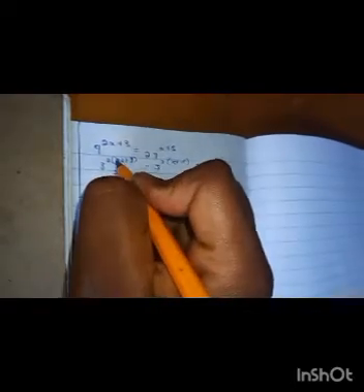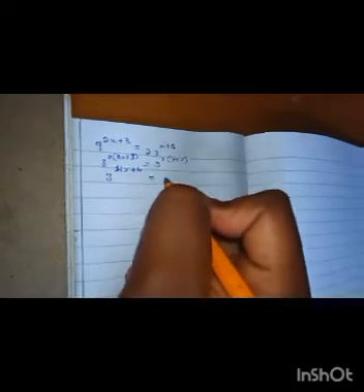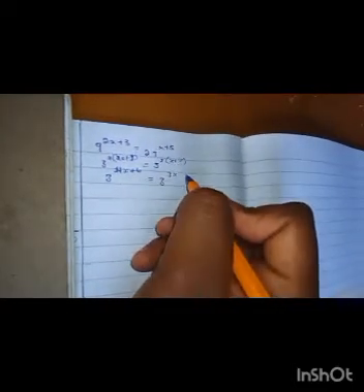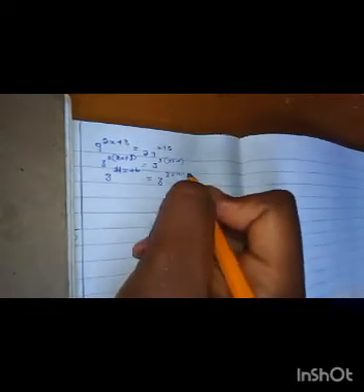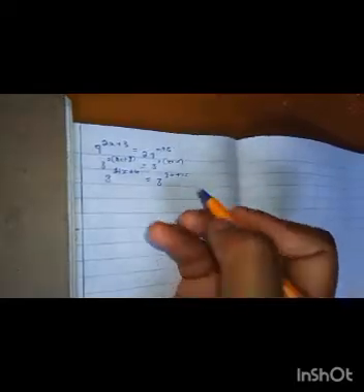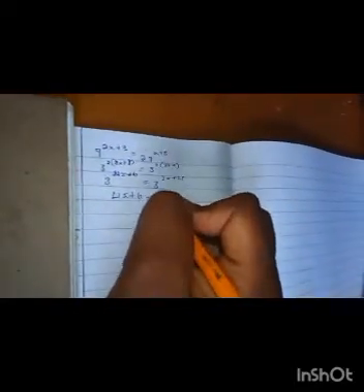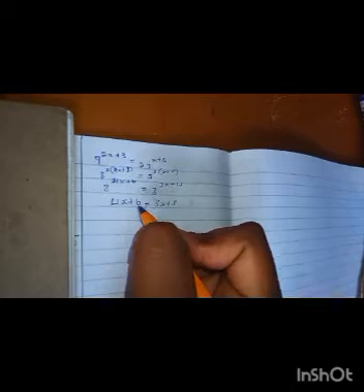2 times 2x is 4x, plus 6, which is equal to 3 times x is 3x, 3 times 5 is 15. Since the bases are the same, we can drop the exponents: 4x plus 6 is equal to 3x plus 15. So we're going to take the 3x to the other side and the 6 to the other side.